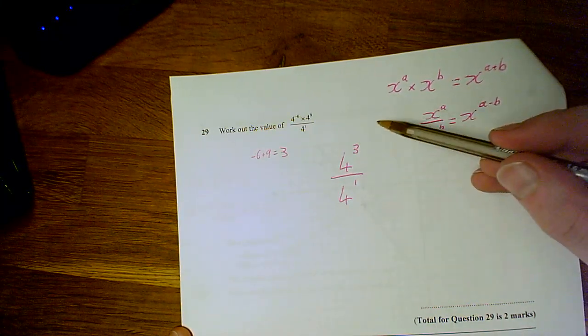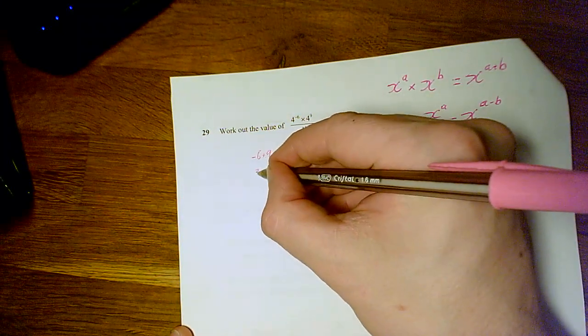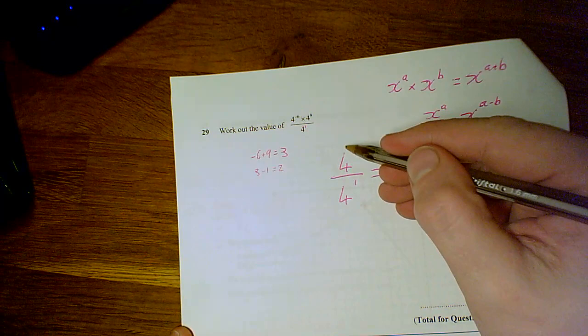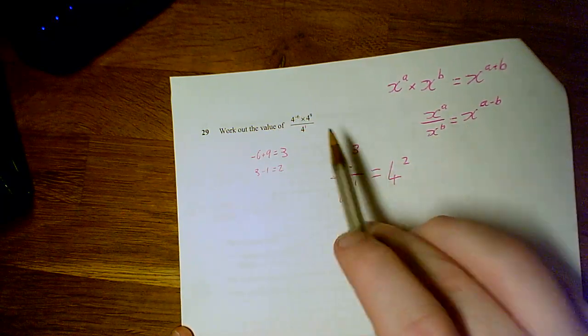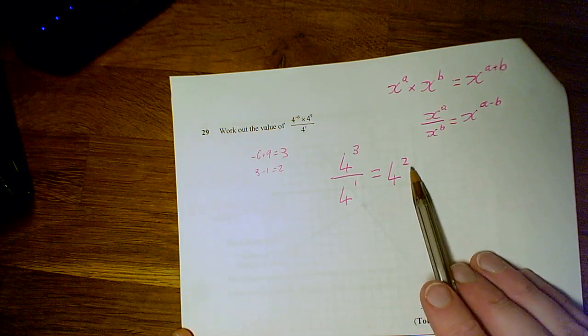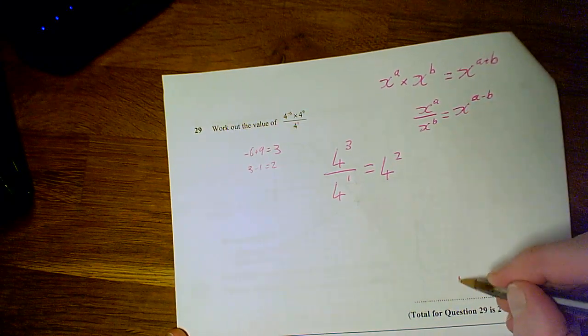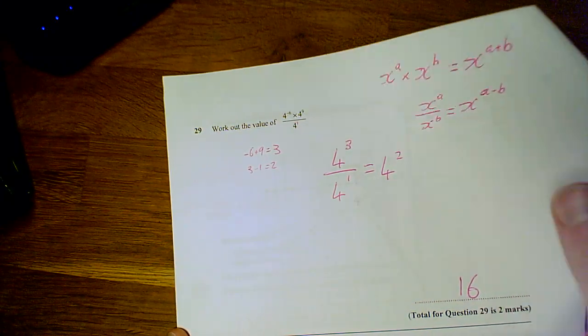Now I can use this next trick, subtract them. So 3 take away 1 is 2. So what this question is actually asking me to do, it looks dead difficult, but the only actual calculation I need to do is 4 squared. 4 times 4, well that's 16.